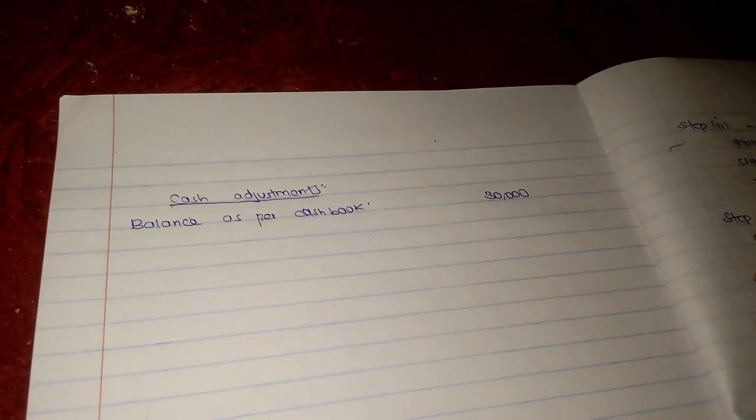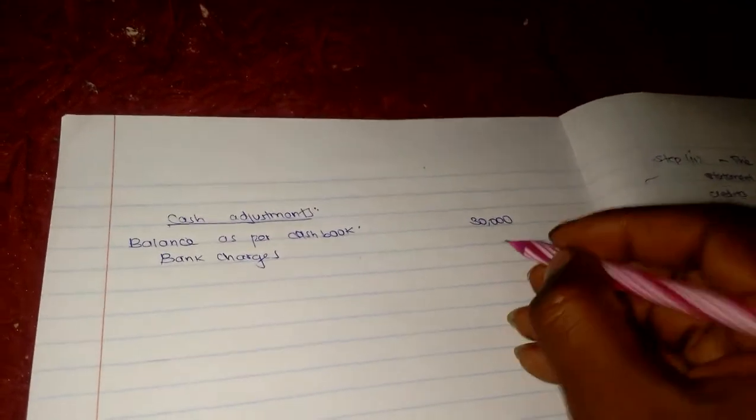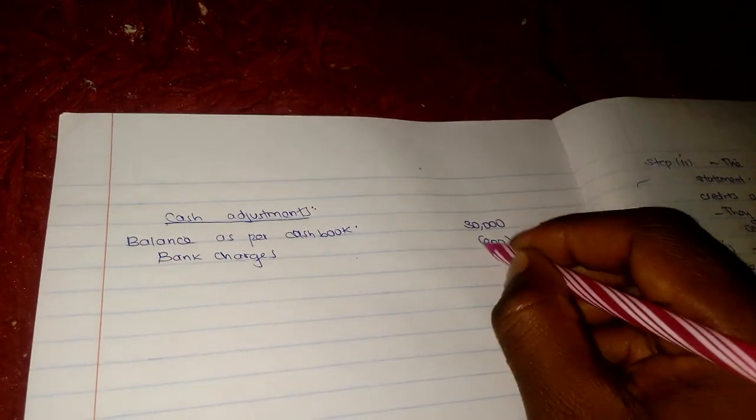Good. Then after that, point one, checks totaling shillings 8,000 had been paid into the bank on 31st 12 2003 but were not credited by the bank. These are what we call the uncredited checks. So we go to number 2, bank charges. You have been told here that bank charges amounted to shillings 600. Okay, so you're going to subtract 600 here.